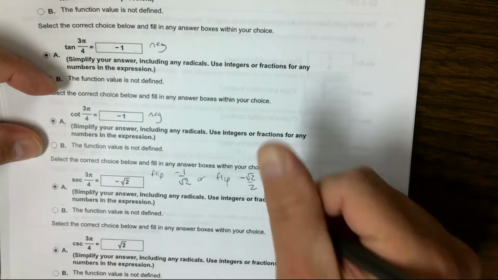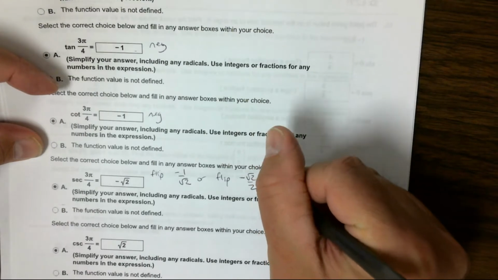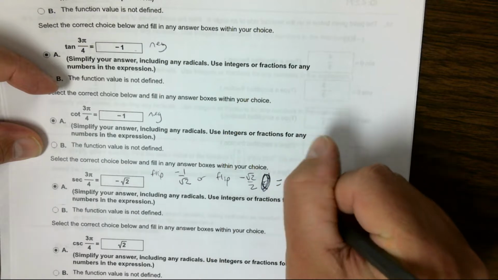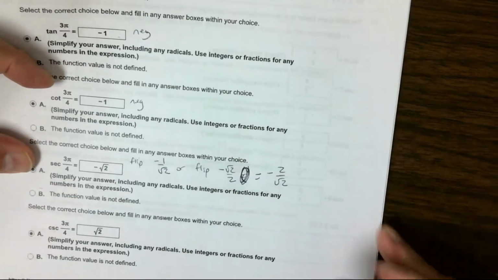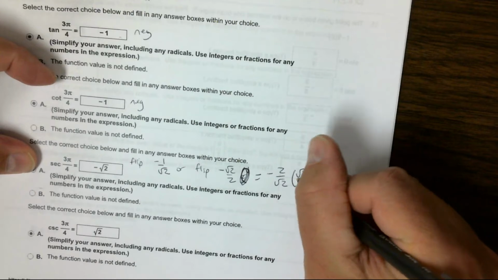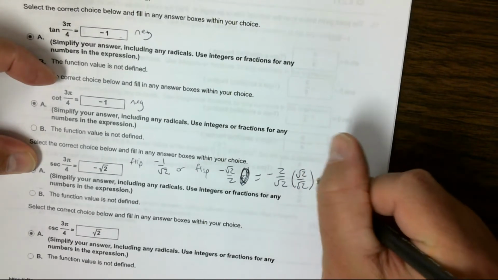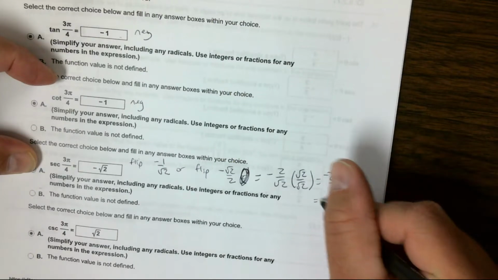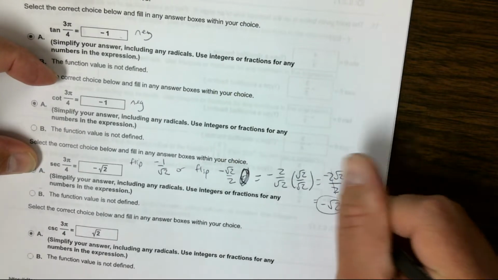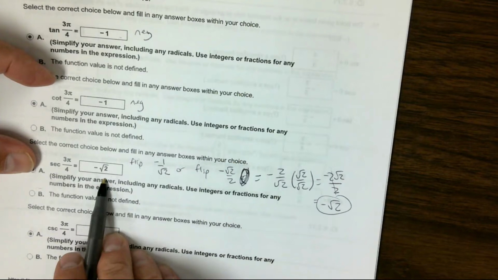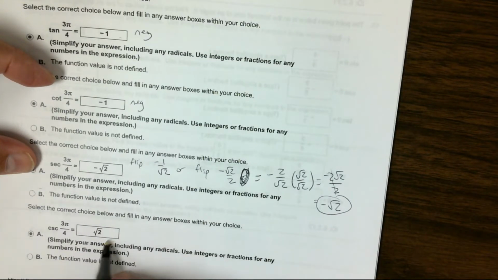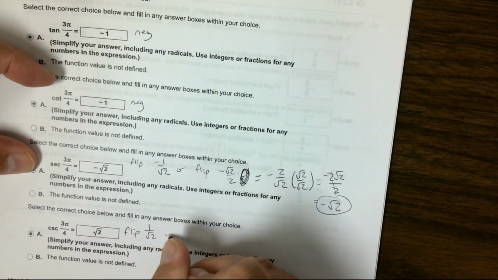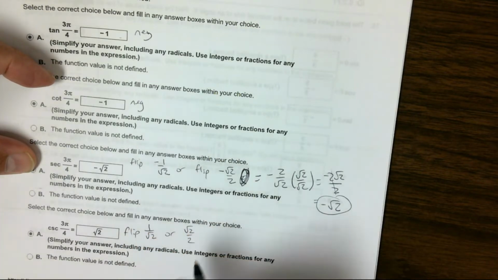And that gives you, we'll multiply, and that gives you -2 over square root of 2, which we then rationalize to be -2 square root of 2 over 2. Cancel your 2's, so you get negative square root of 2. So that's right there. And same thing here, except you want to flip positive. And then you get that.